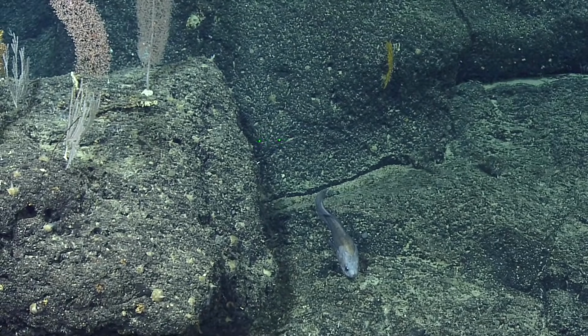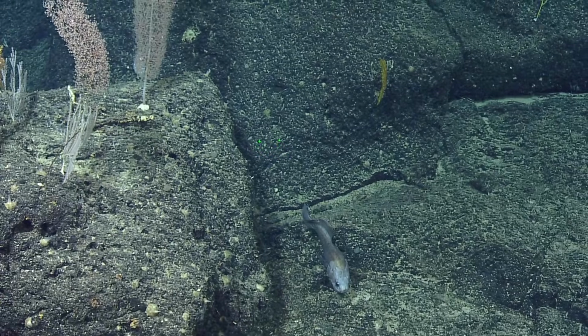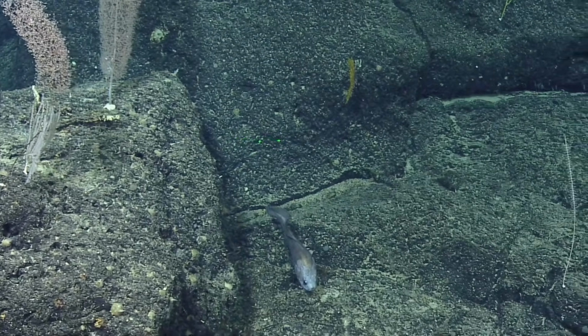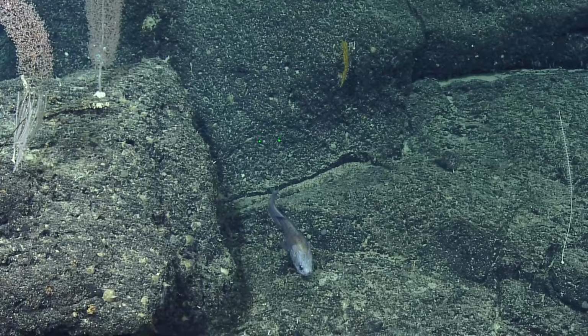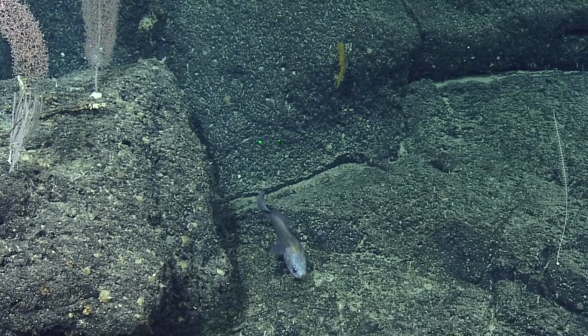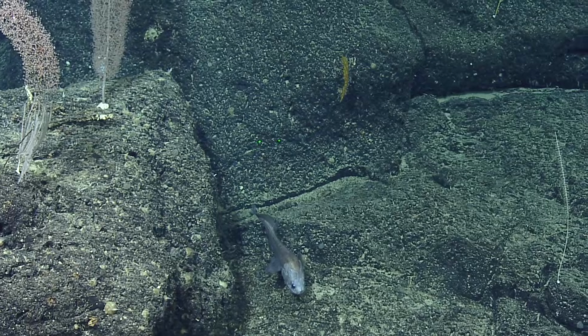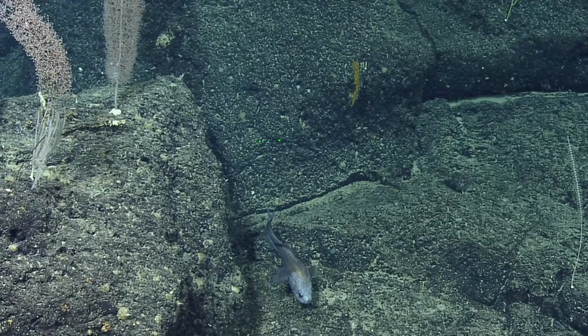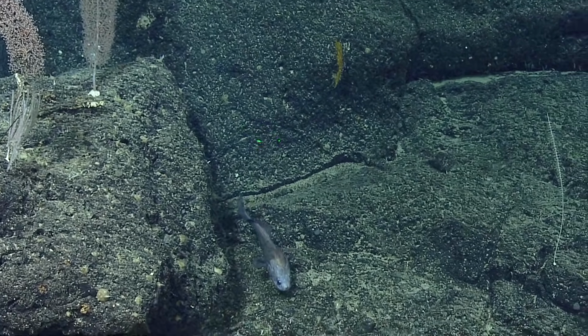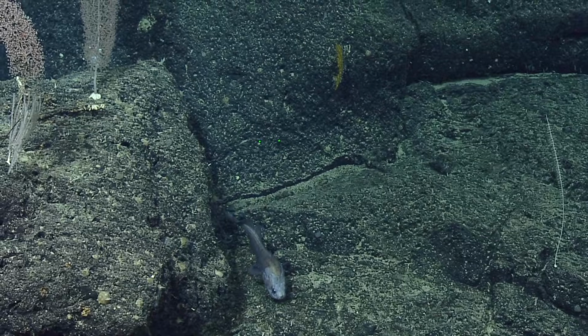Yeah. This is a Diplocanthopoma. It's related to the cusk-eels. It's in that same order, Ophidiiformes, but it's a bythitid, the family Bythitidae. Nice.